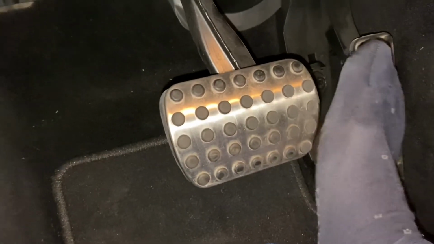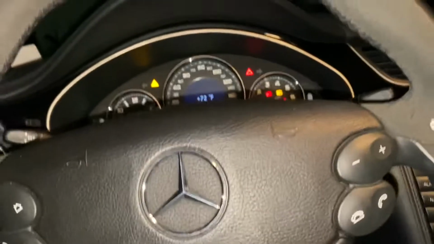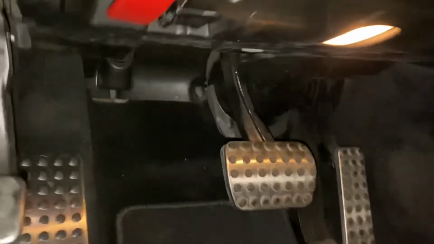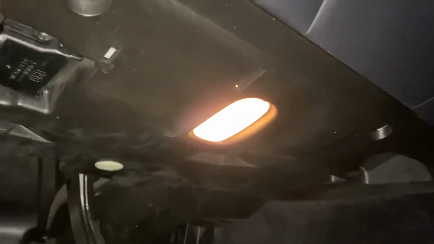So I'm applying really light pressure. Yep, so it seems like everything's fine, and that replacement was very simple, so pretty much anyone can do this replacement.